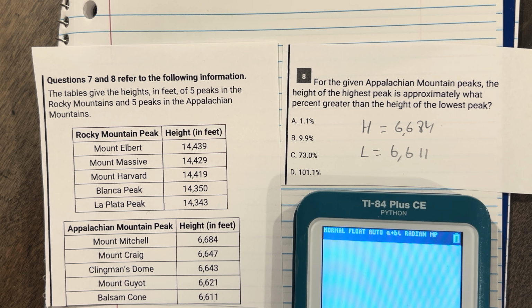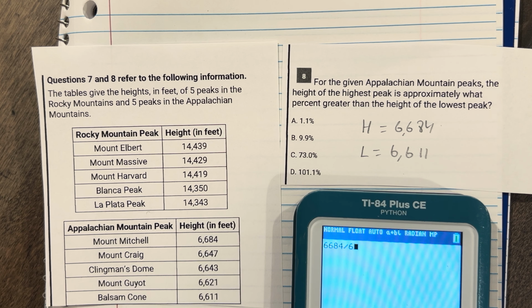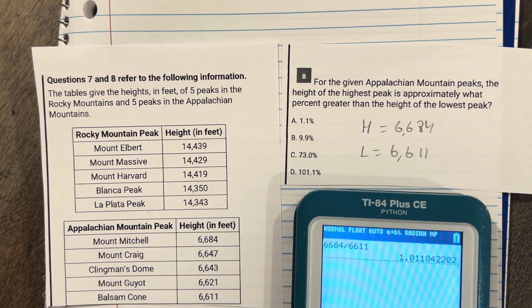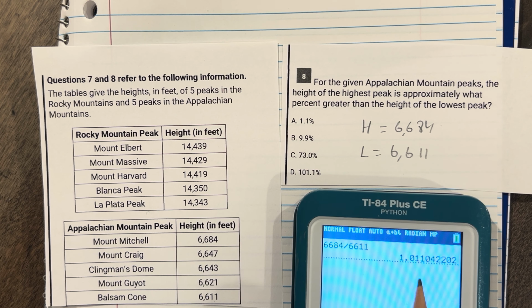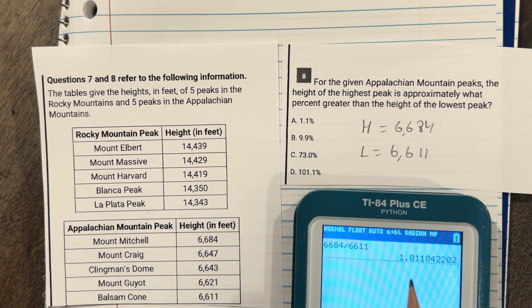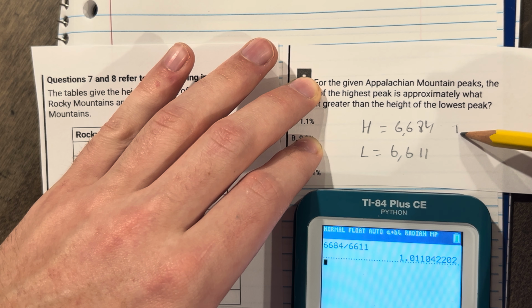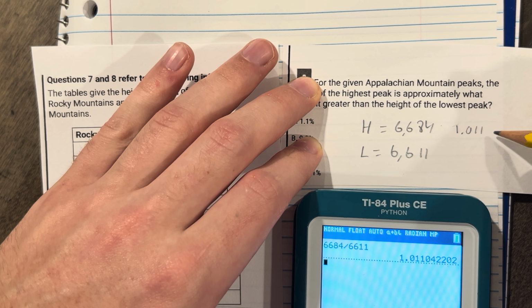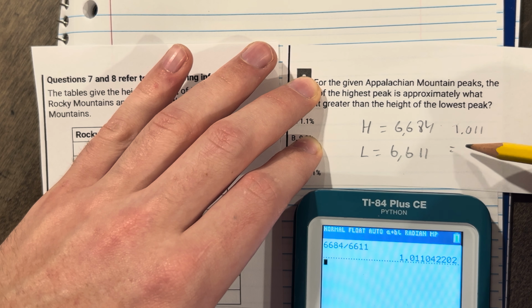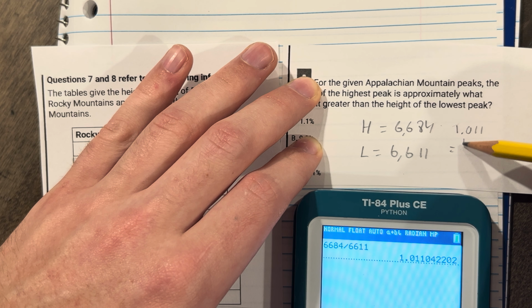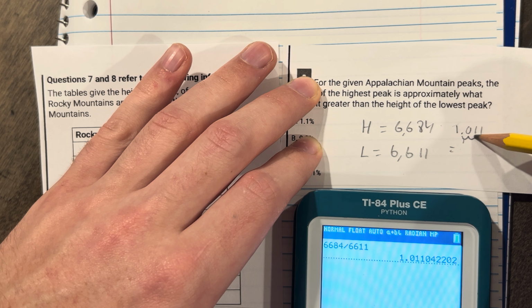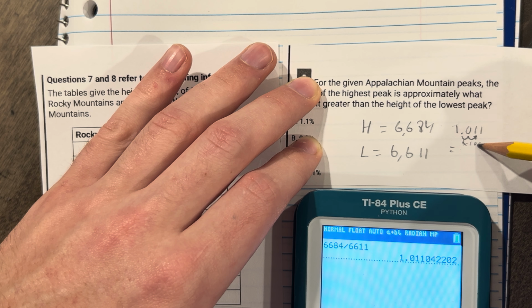So we have 6,684. We can just divide that by 6,611. And then the most important step: since this is a decimal, we can convert it to a percentage. 1.011 equals, we can move the decimal place over twice because it's times 100, to get back to a percent from a decimal.